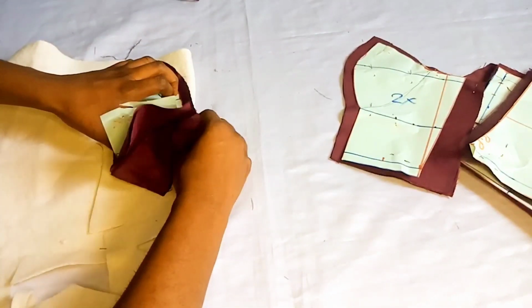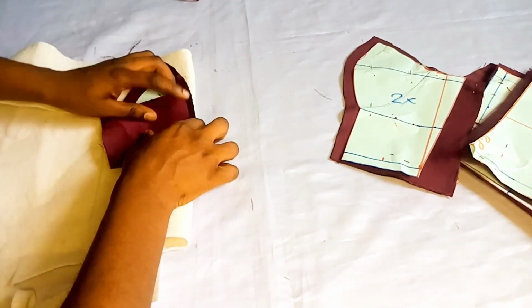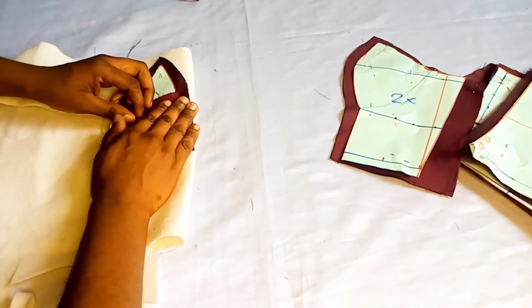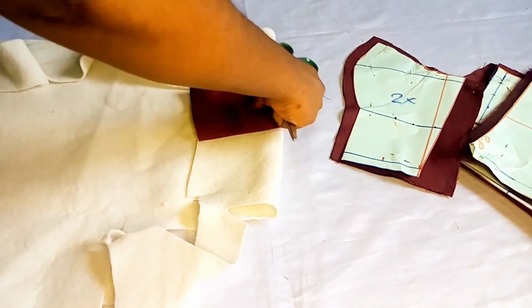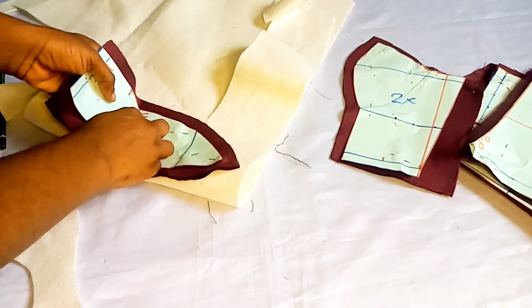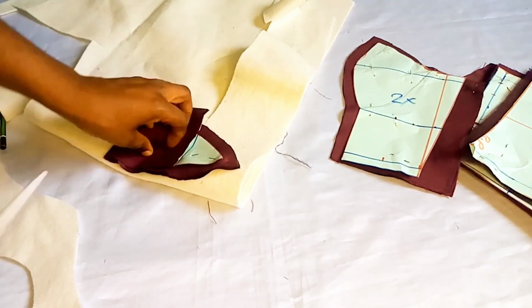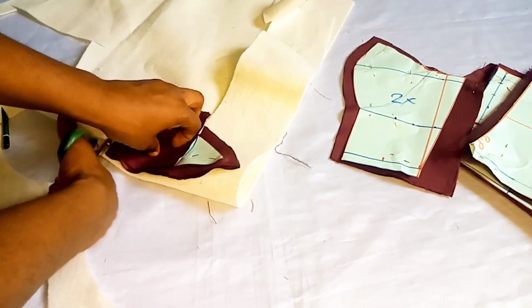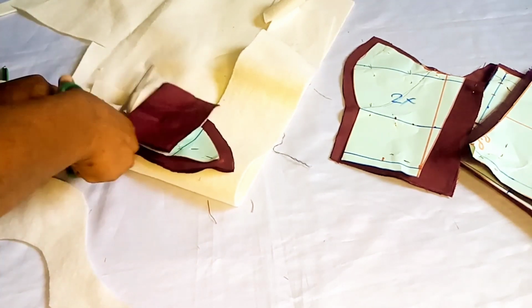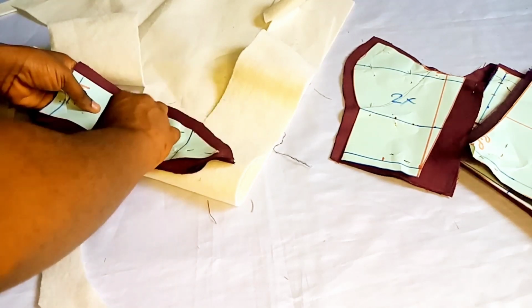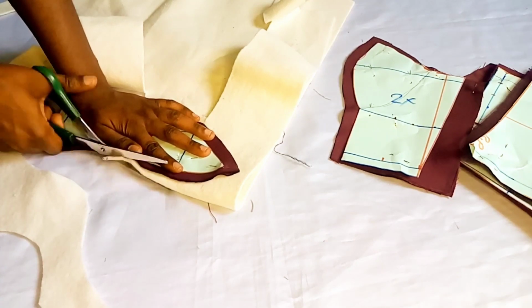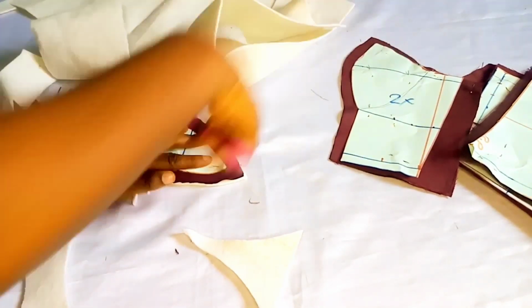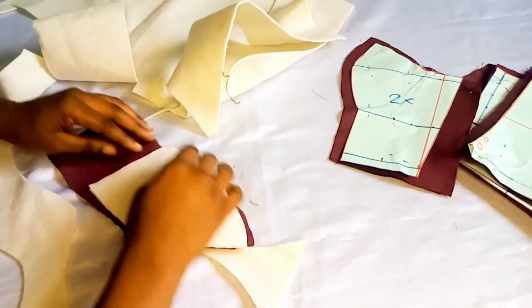So I'm just going to go ahead and cut out my wadding for padding this dress. I'm trying to be fast so that the video will not be that long. So I believe you know how to do this part very well, but you can still follow me in case you are a beginner, you understand what I'm doing.